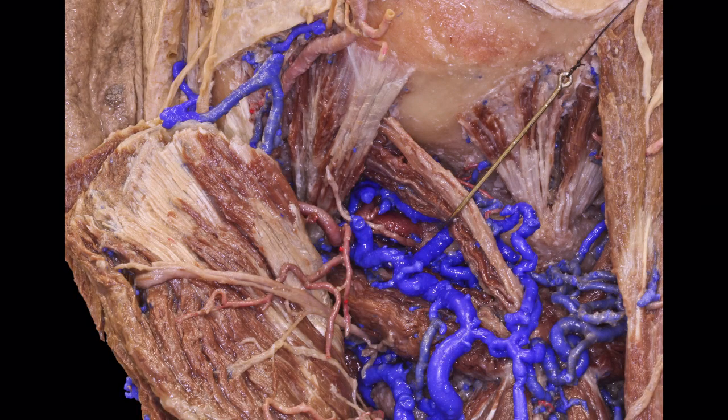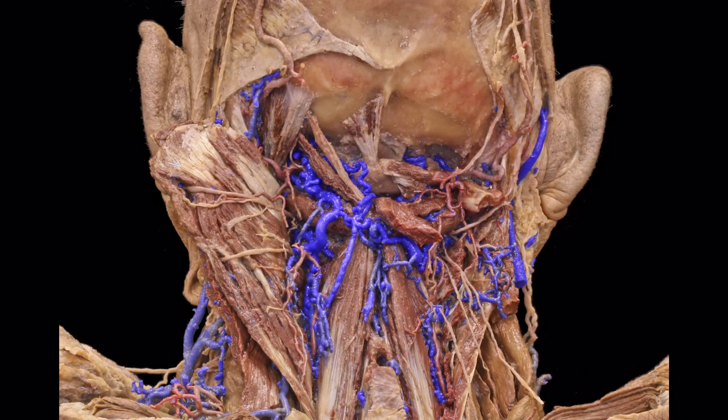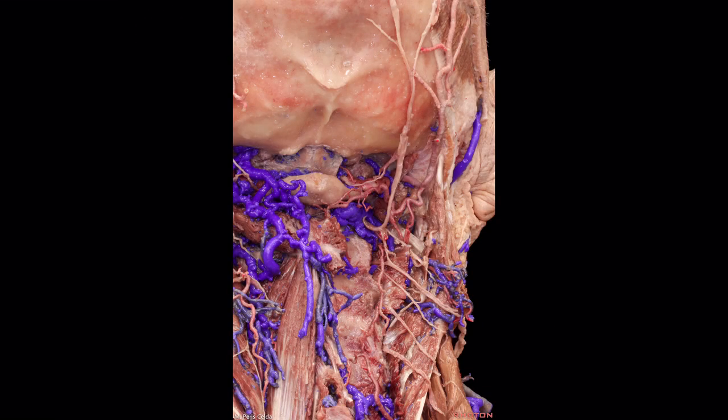And in between them, we can see the vertebral artery and the venous plexus, which surrounds this artery. And the muscular artery that mainly supplies the deep cervical musculature is the deep cervical artery, which often anastomoses with the vertebral artery and the occipital artery, as we see here.